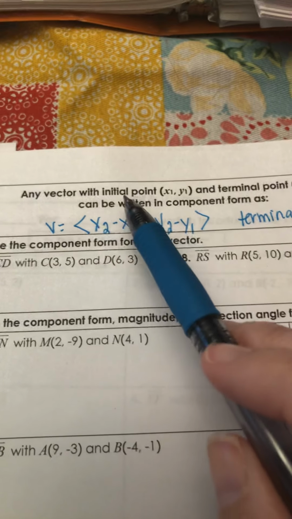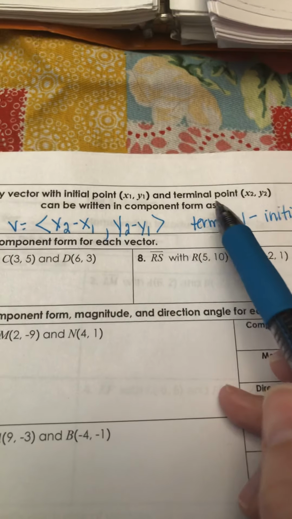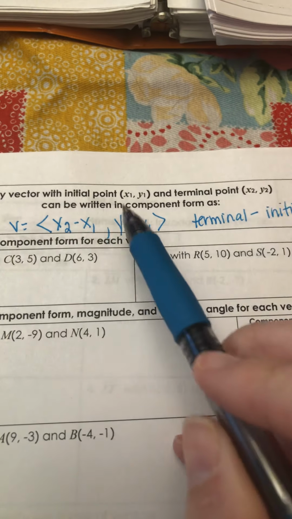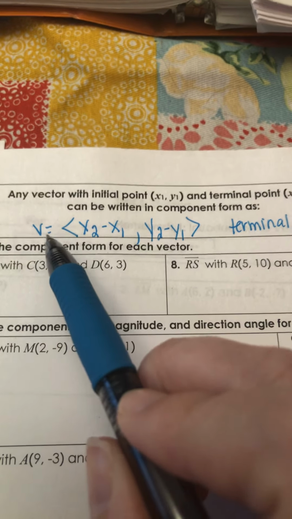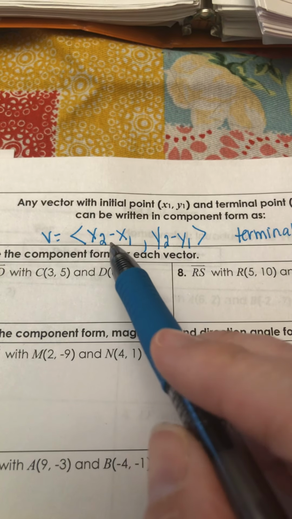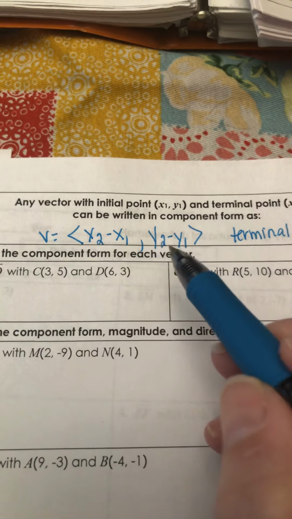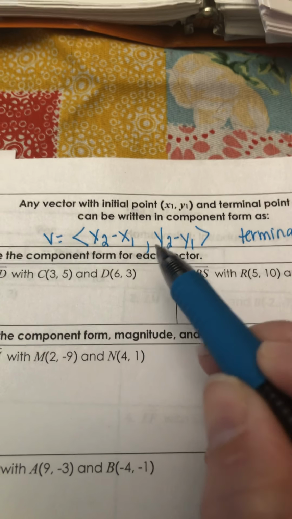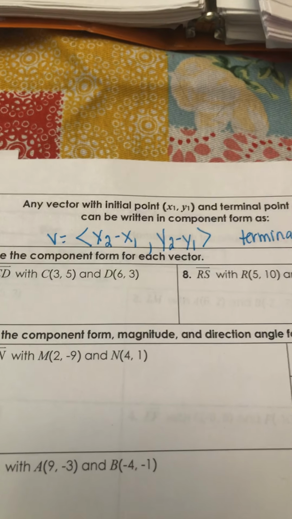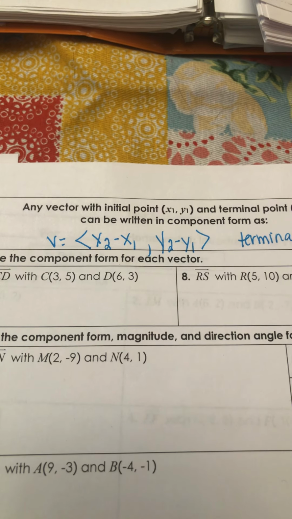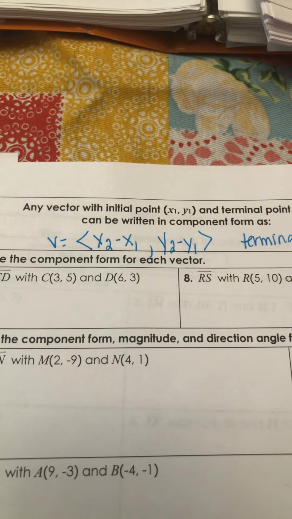Any vector that has an initial point (x1, y1) and a terminal point (x2, y2) can be written in component form using this formula right here. V is your vector name. You do x2 minus x1, and that gives you the component form for x. Then you do y2 minus y1, and that gives you the component form for y. The component form for a position vector is the terminal point because the initial point is (0, 0).